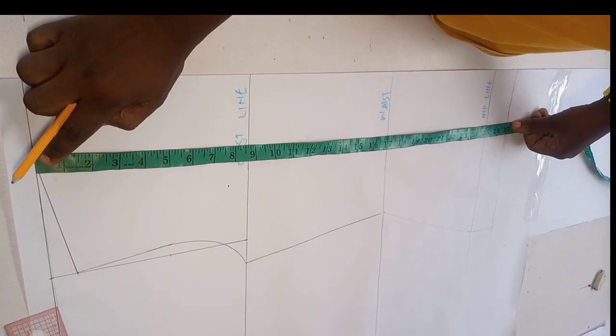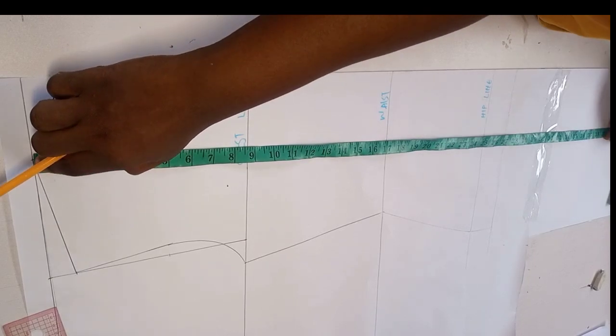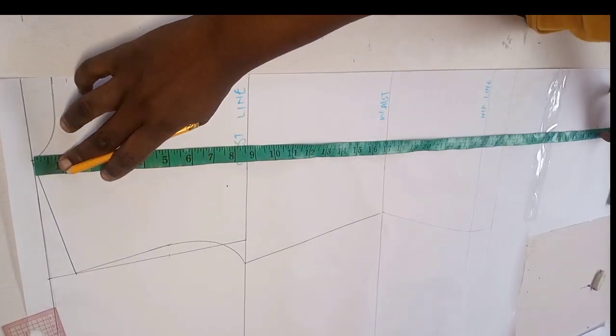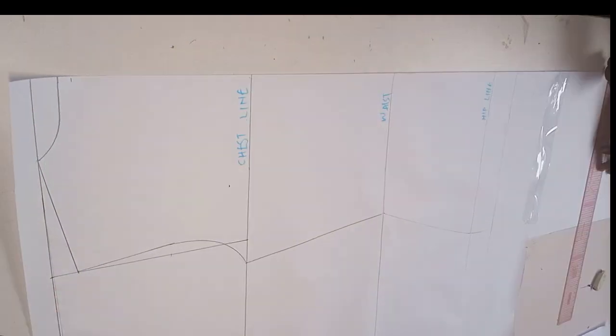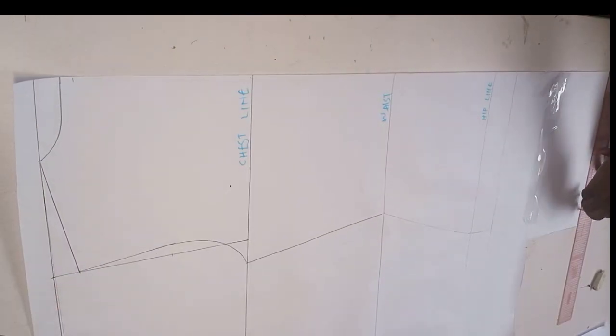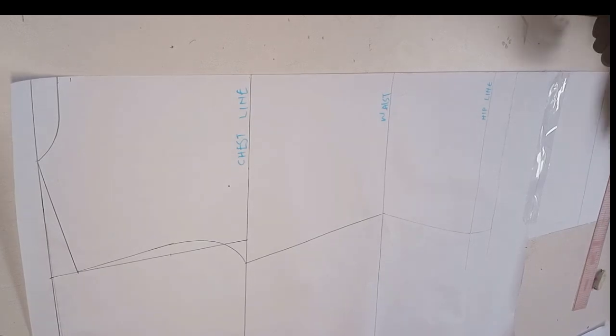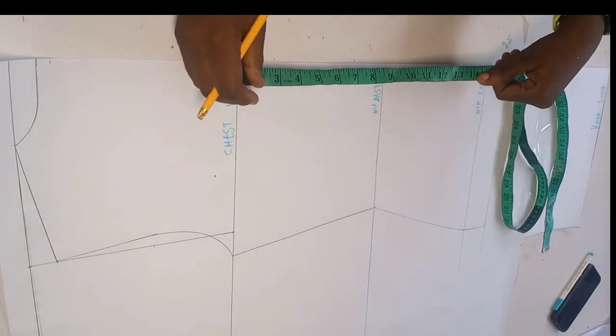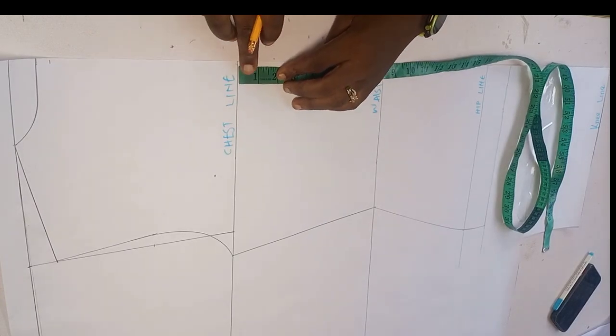From my shoulder, I'll take my nail measurement, that's the shoulder to nail, and then I will mark that point. Once I mark that point, I'll rule my straight line for the nail line. So now I have my knee line, my hip line, my waistline, and my chest line for the back.